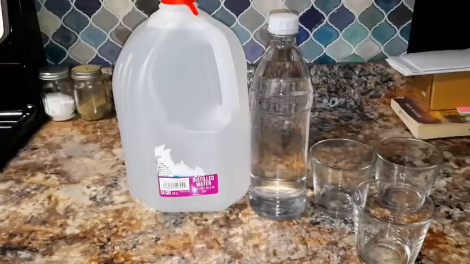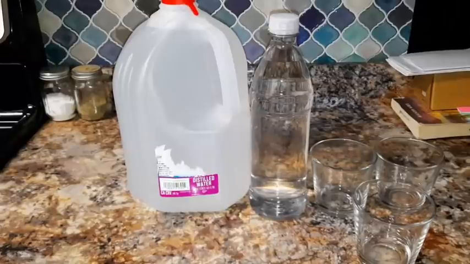So I encourage you to at least pick one of these up, or you can go ahead and have your water tested. I'm not sure how much it costs. I think maybe $10 or so it might cost to have your water tested, but do one or the other. That way you know that the water that you are drinking is safe for you to drink.